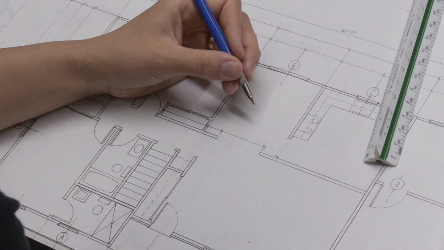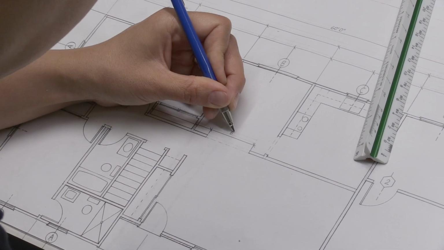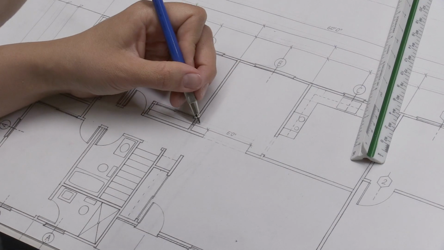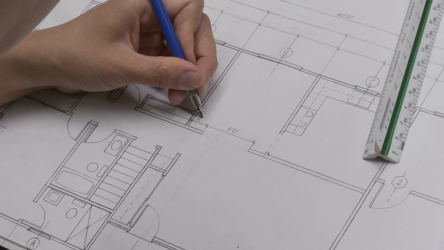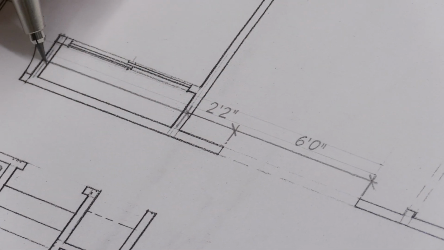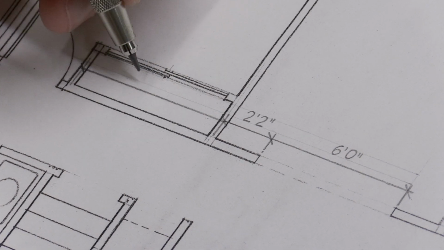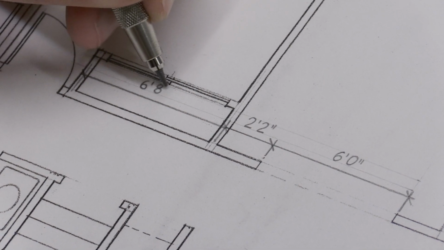And now here I have the opening that measures 6 feet 0 inches, and here I have 2 feet 2 inches, and the closet from the center of the wall to the center of the wall is 6 feet 8 inches.